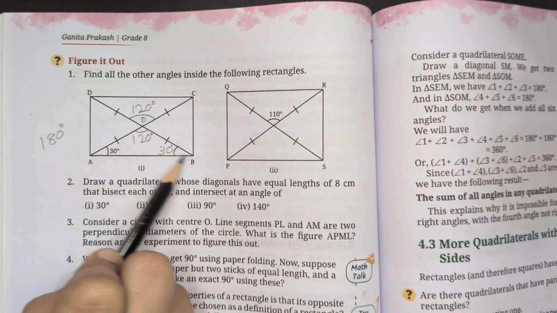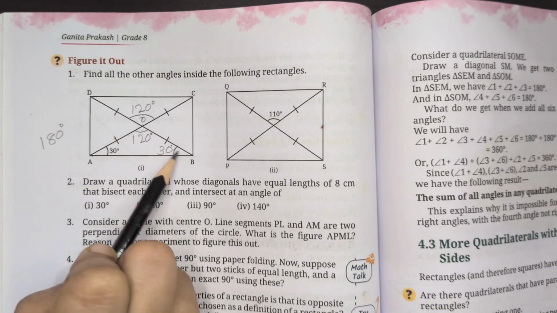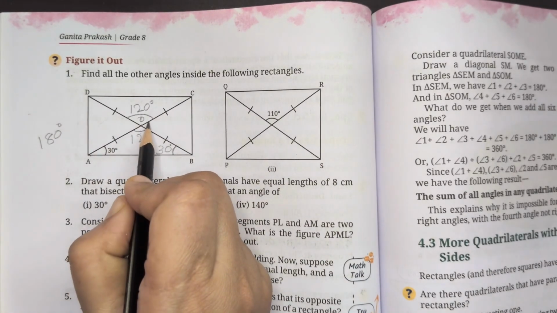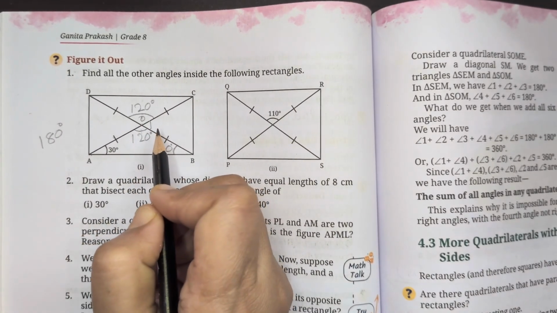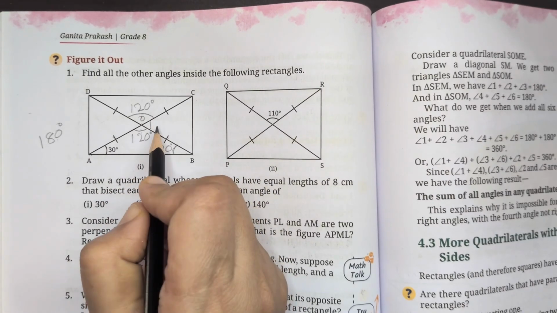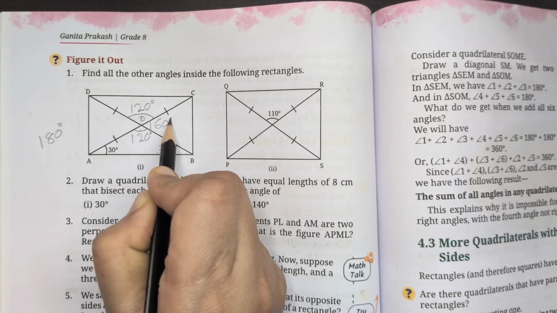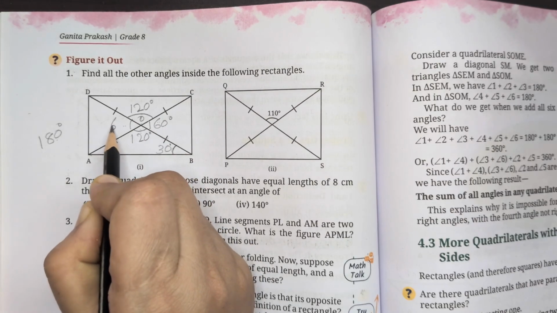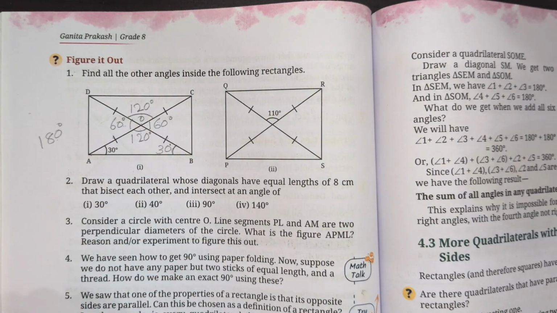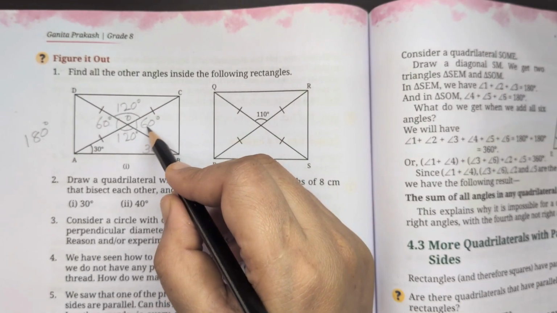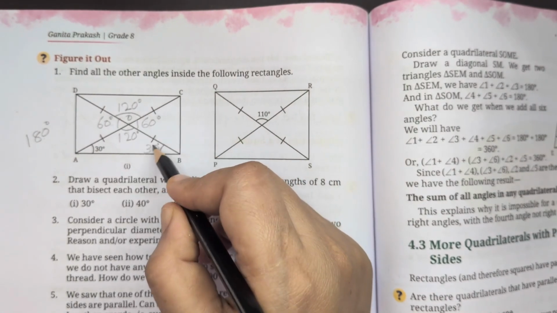Then look here, DB is a straight line. This is 120 degrees, which means this angle plus it equals the total, since it's a straight line. A straight line means 180 degrees. Here 120, which means this is 60 degrees. Similarly, this is also vertically opposite, so it will be 60 degrees. Now look at that. This angle is 60 degrees. These two sides are equal.